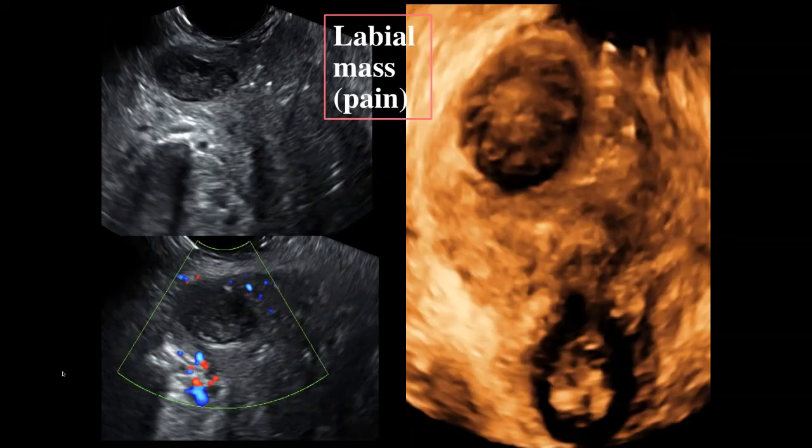Okay, so this was a patient who came in with a lot of pain in her labia. And so here is the mass. Again, it's solid, although it doesn't have any color in it, really, that I could detect. It was pretty close to the introitus here, and it was very tender. And in 3D, you can see its location is to the side of the vagina and urethral region right here. And this turned out, I had no idea what it was. It went to surgery. This was an endometrioma, an endometrial implant in that location.